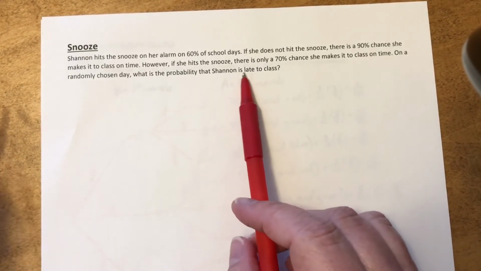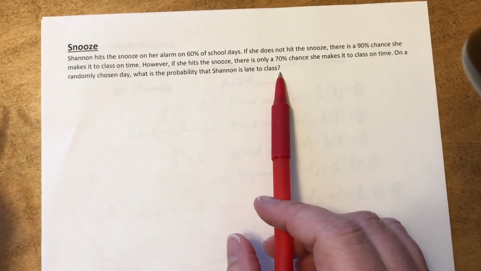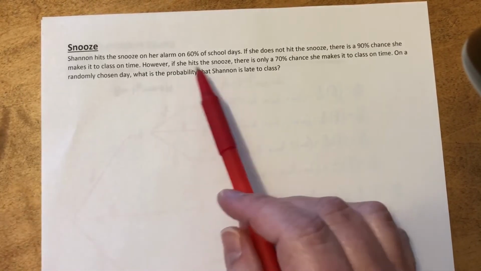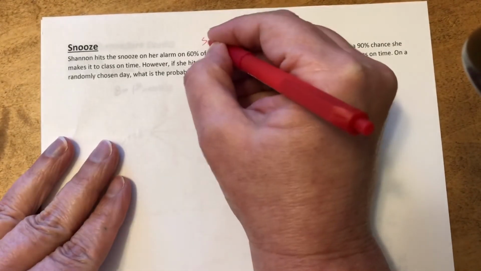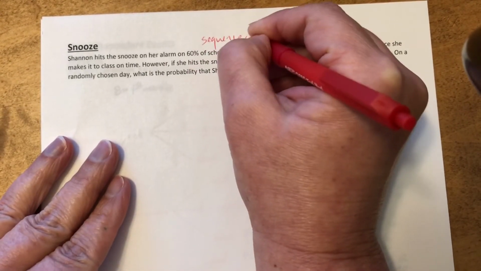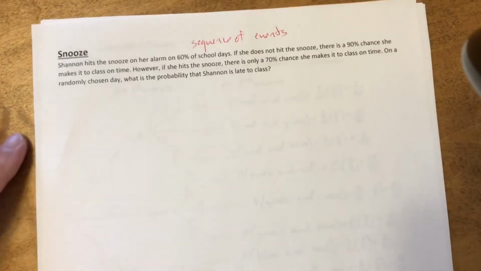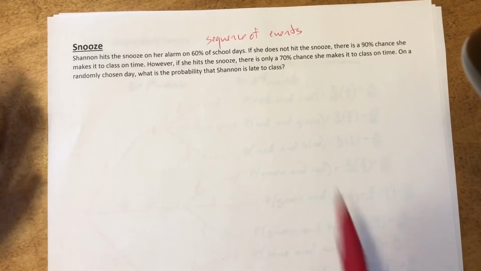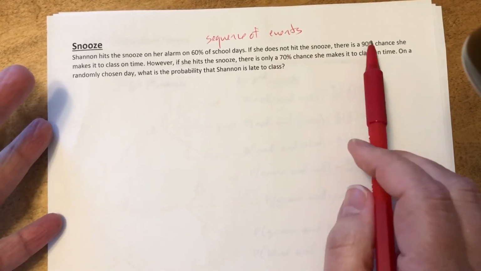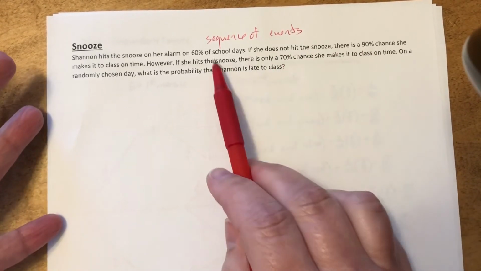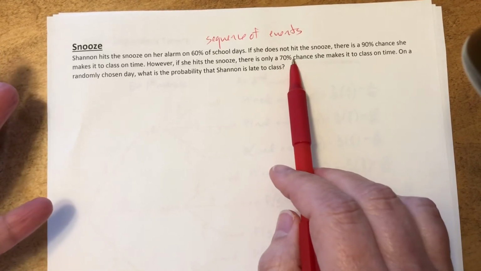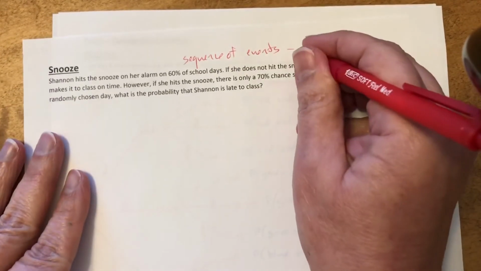All right, so if I think about this, she can be late to class after hitting the snooze, or not hitting the snooze. So this is a sequence of events. A lot of times I'll use a tree when there's a sequence of events. And the probabilities are dependent, because if she doesn't hit the snooze, there's a 90% chance she makes it. If she hits the snooze, there's a 70% chance. So these events are also dependent.